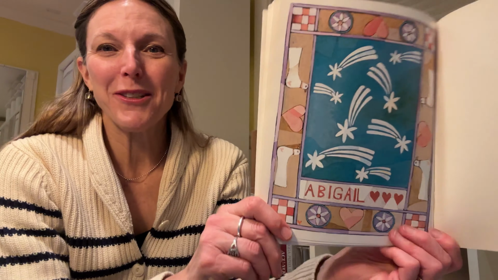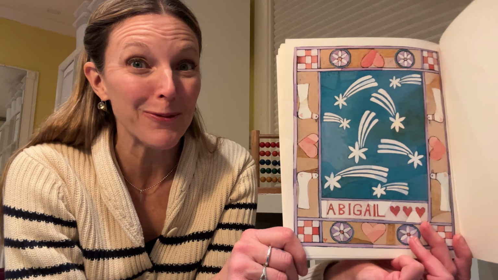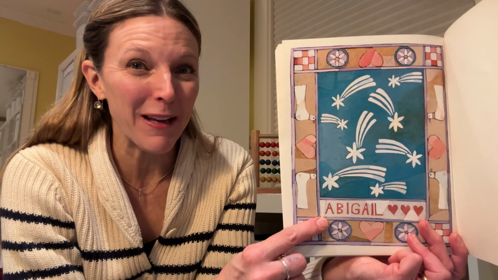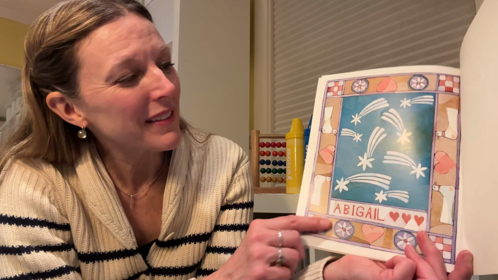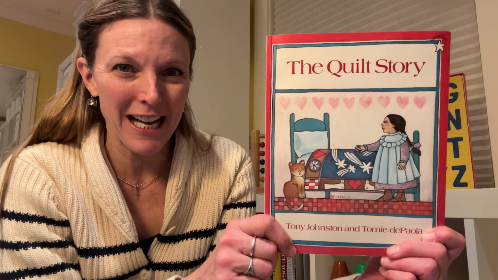And boys and girls, who do you think the mom in that story was? I think it may have been Abigail when she grew up. And that is the beautiful story of the quilt and how quilts are sometimes passed down.